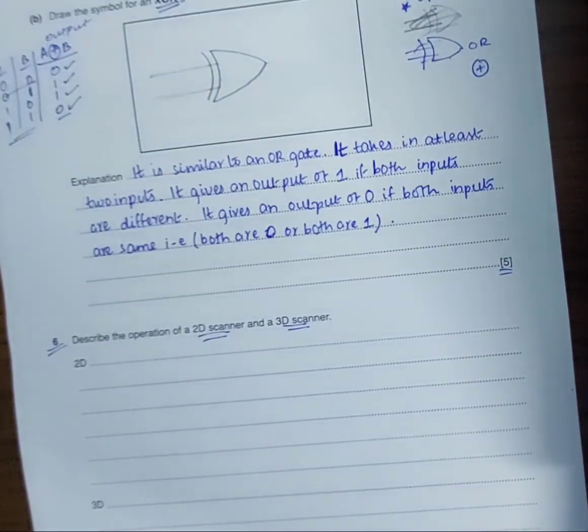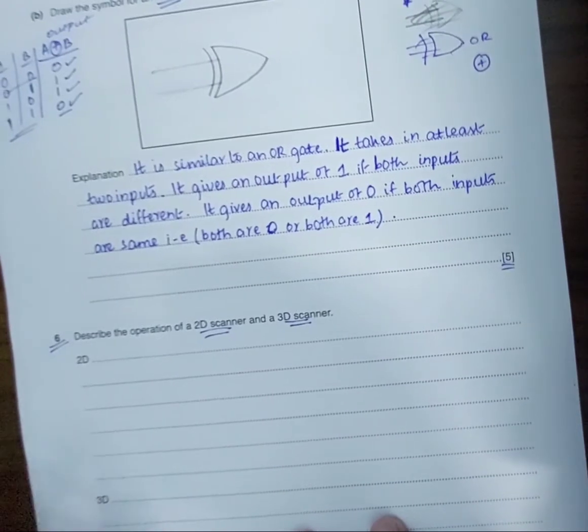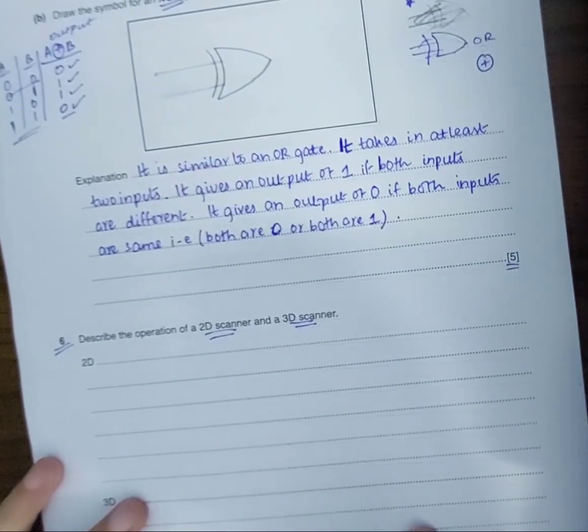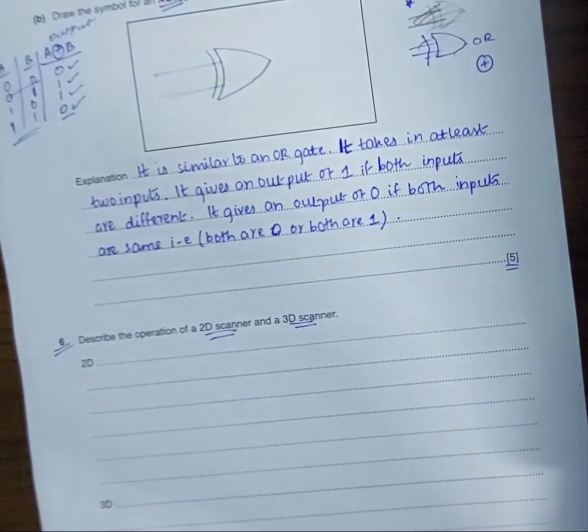First of all, in a 2D scanner, light is shined onto the surface of the document. Or you can say that a bright light illuminates the document. Then light is reflected back, using lenses and mirrors.